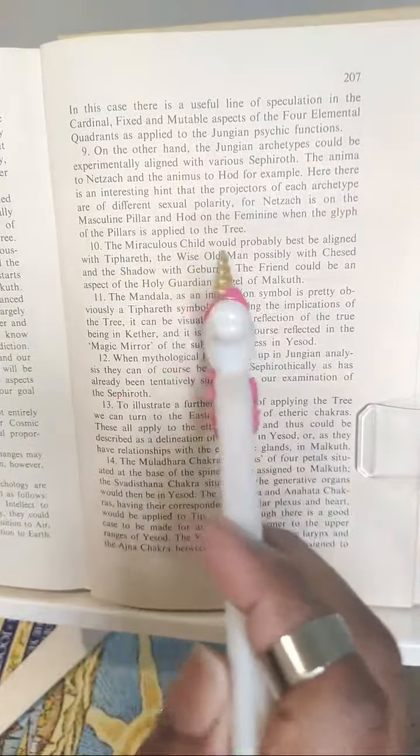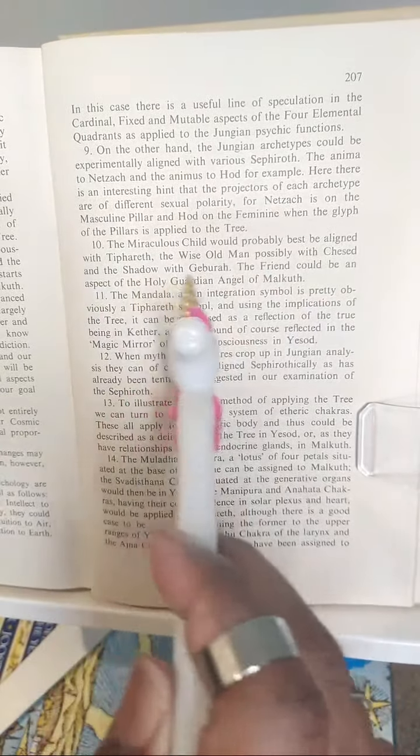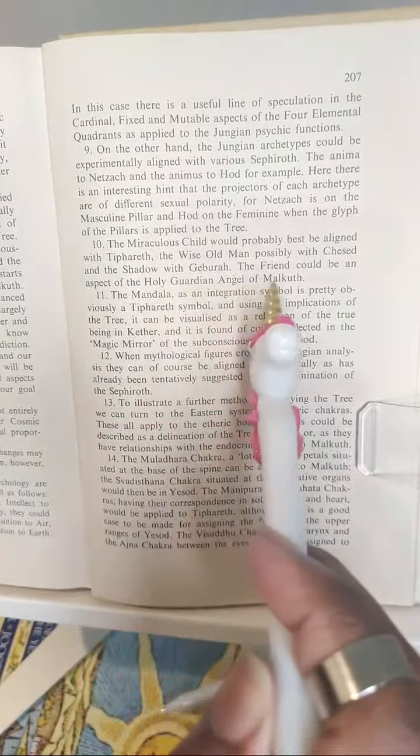10. The miraculous child would probably best be aligned with Tifereth, the wise old man, possibly with Chesed, and the shadow with Geburah. The friend could be an aspect of the holy guardian angel of Malkuth.